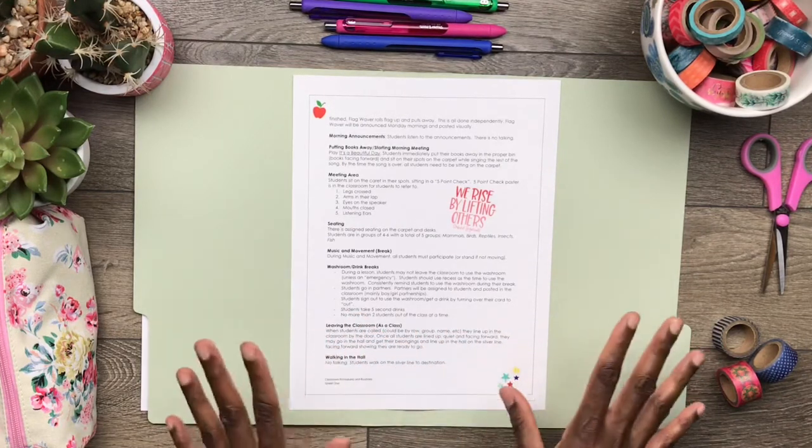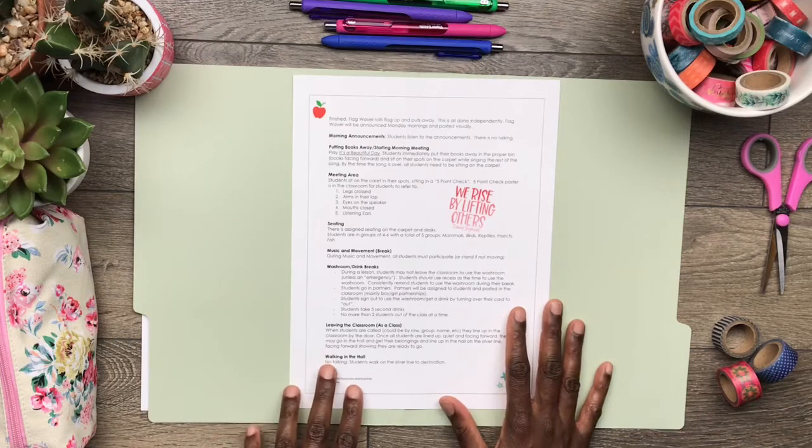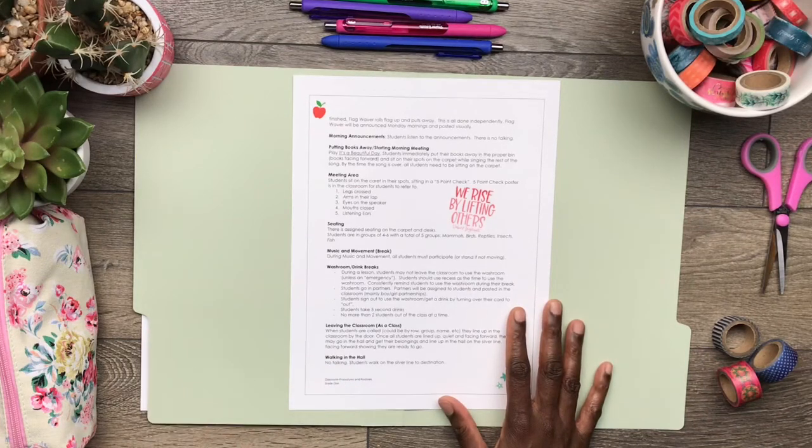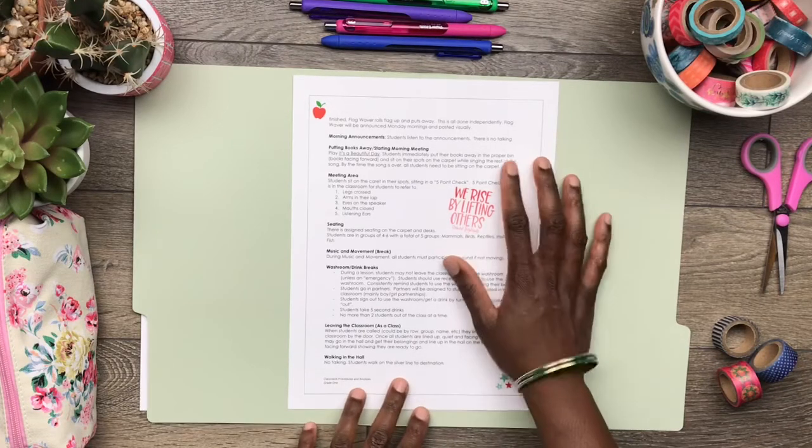So I was just amazed, and I like doing that because, I know it's patriotic and all of that, but I just thought it was a great routine that she had put in place. So I'd like to do that again this year.